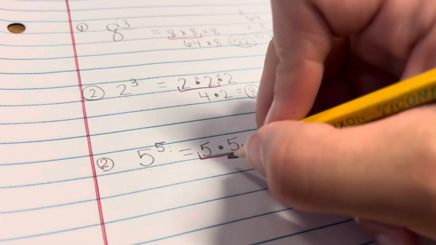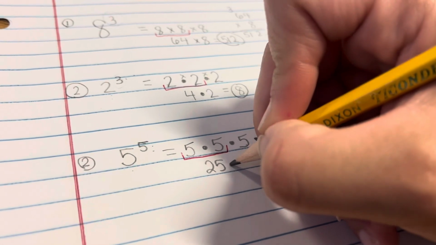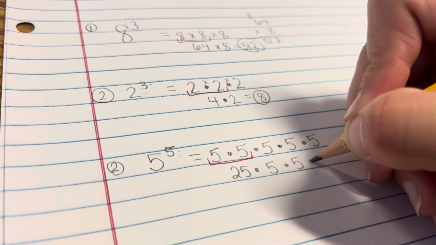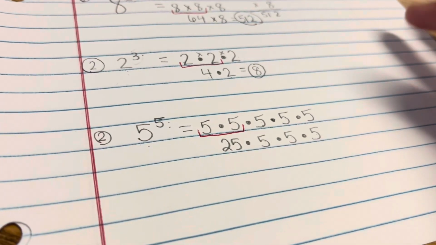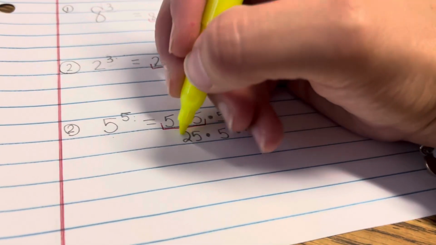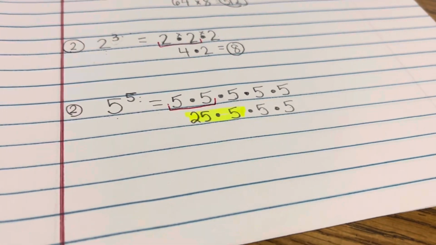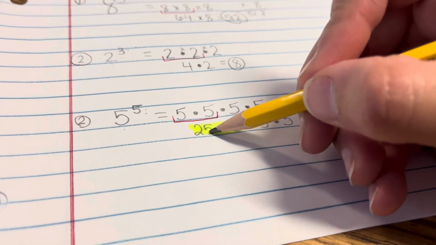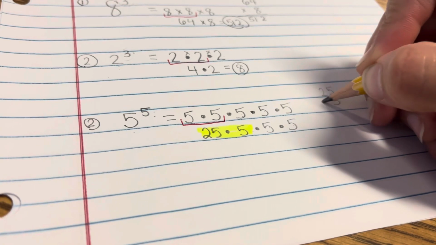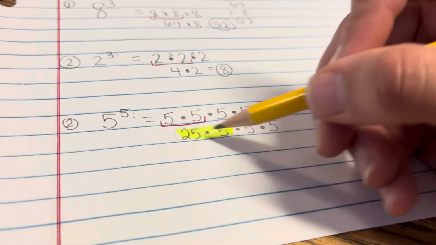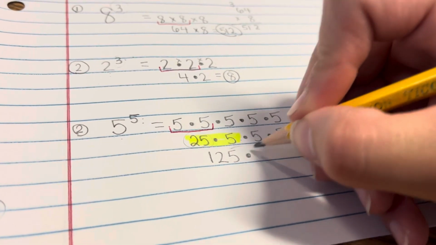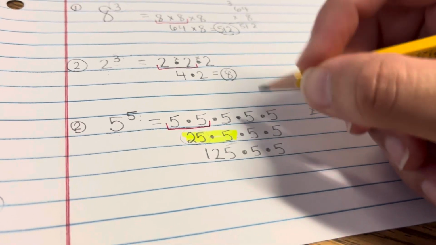So 5 times 5 is 25. And I'm going to keep bringing everything down. Brought down that 5. Brought down that 5. Brought down that 5. If I haven't used it yet, it's coming down. If you want to highlight what you're using so that your brain sees what's left, that might be easier for you too. 25 times 5. If you need to do it off to the side, then you can do that. I know that if I treat 25 like a quarter and I have 5 quarters, I have $1.25. So I have 125.